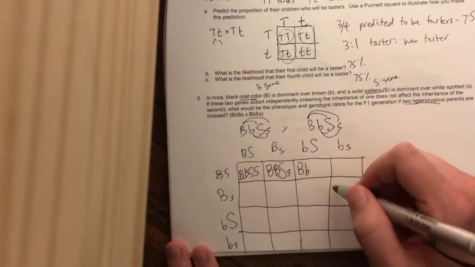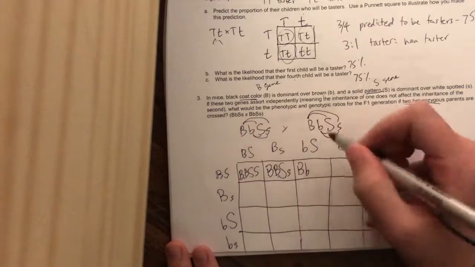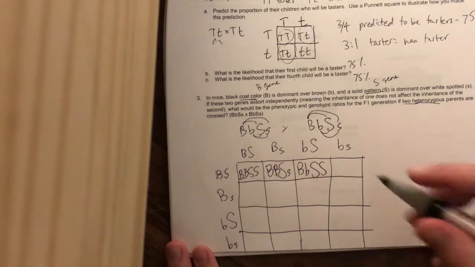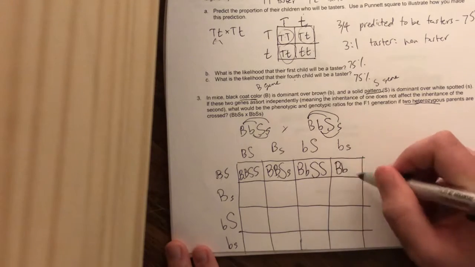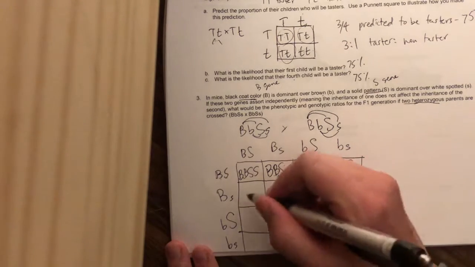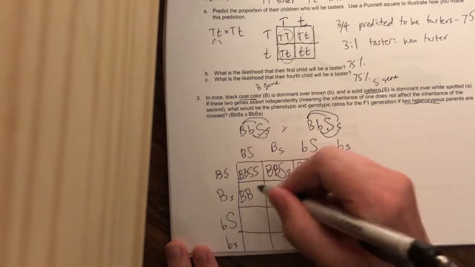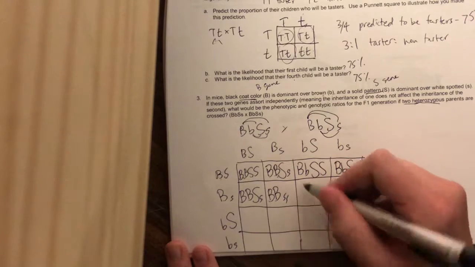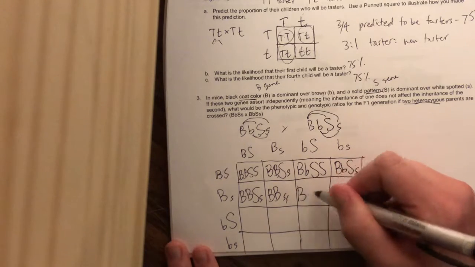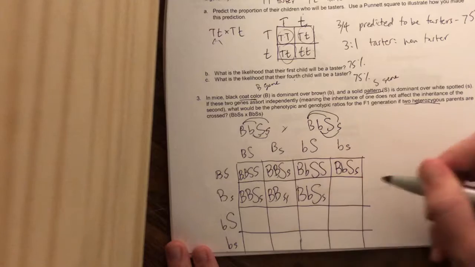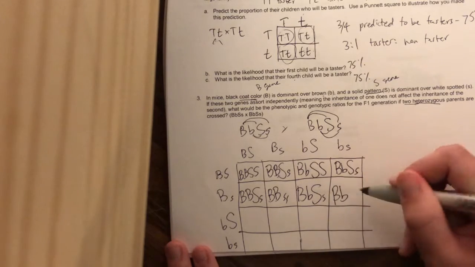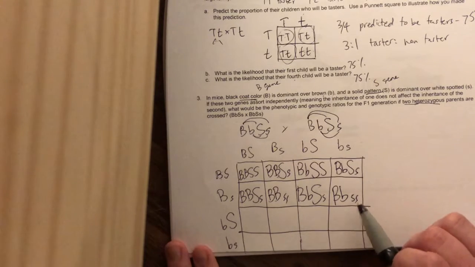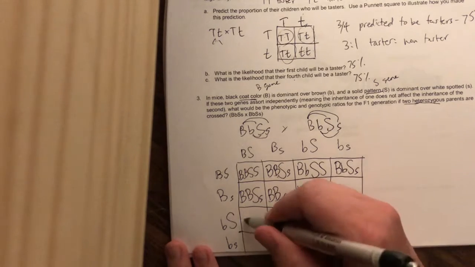Heterozygous for B, this is a big S, okay. Homozygous dominant for S, okay. Heterozygous for B, heterozygous for S. I'm just going to finish this off. Trying to make my S's as dramatic as possible. Heterozygous for B here. Homozygous recessive for S. That's new, I think. Oh no, we did it over here.